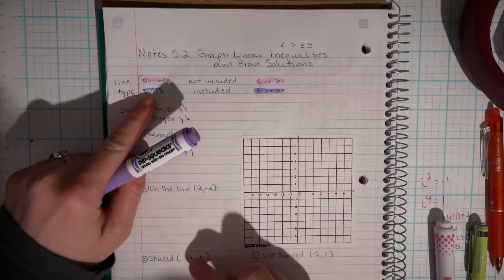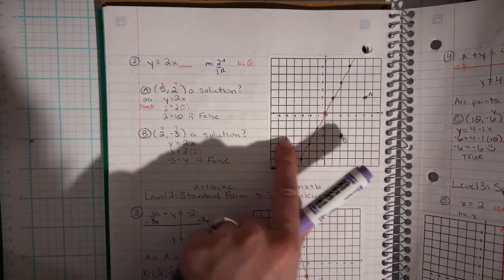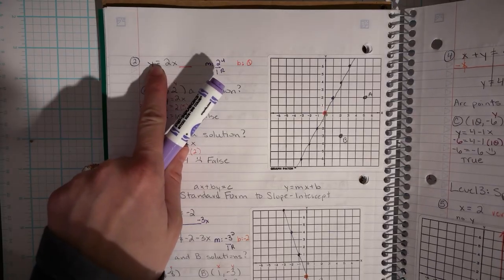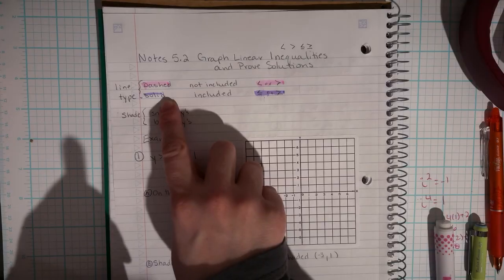Now, the solid we have been doing, right? We did that in the last unit where we used these solid lines. Okay, and that makes sense because they had equal signs in them. So therefore, when you got a half equal sign, you still get to use a solid line.